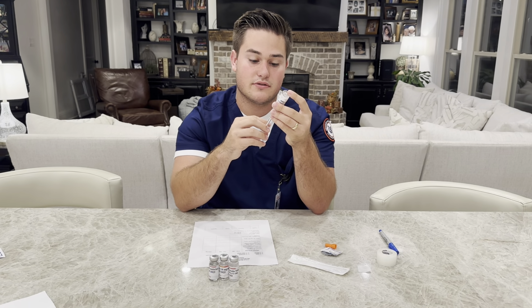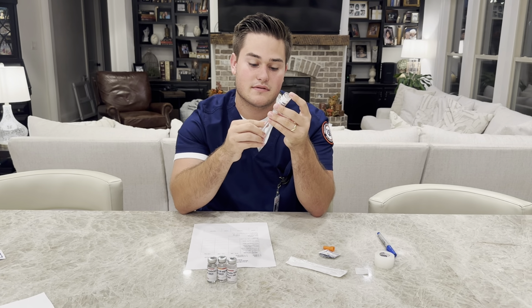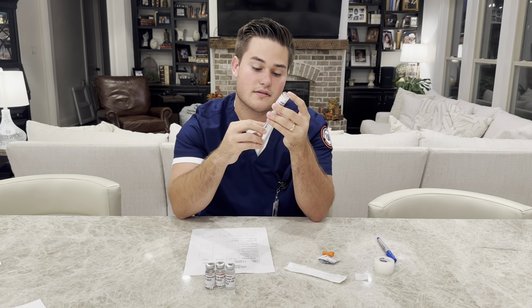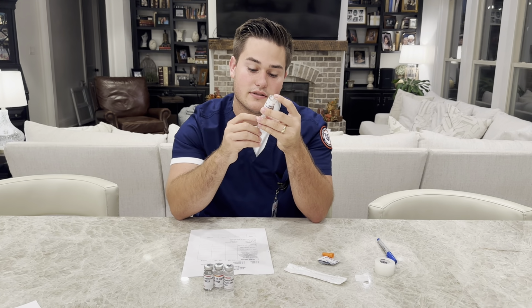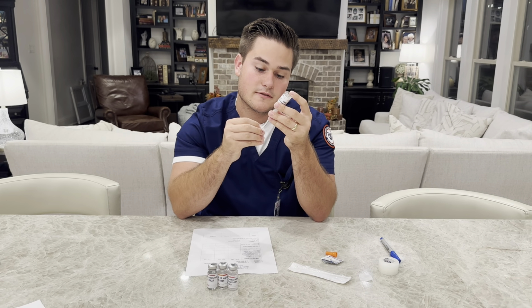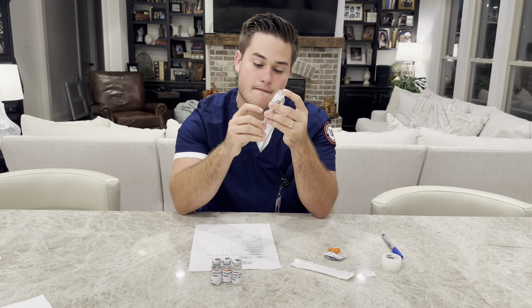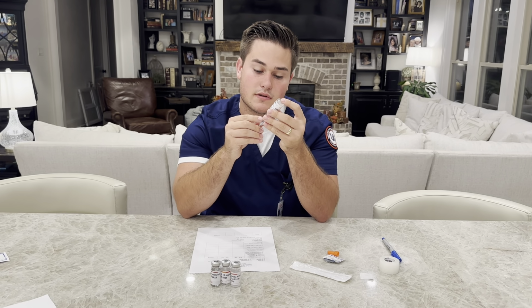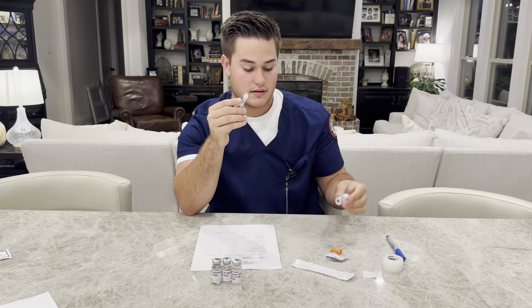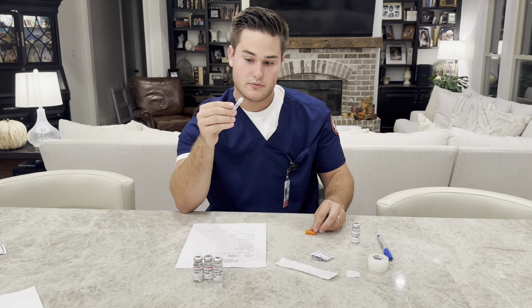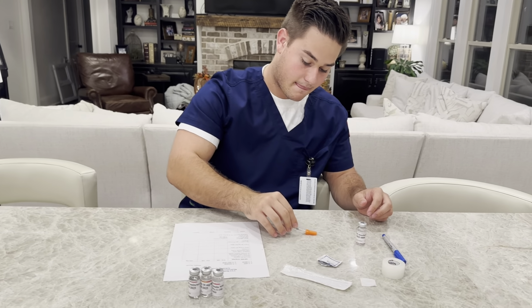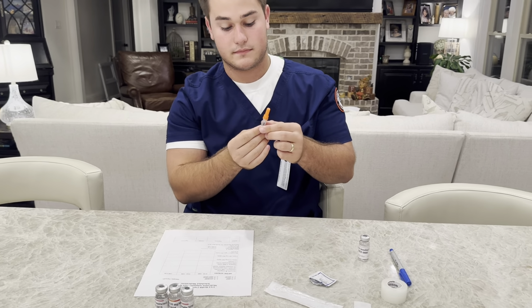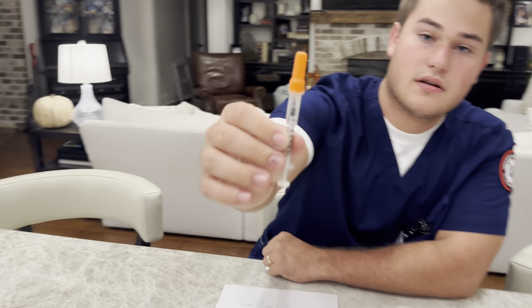I'm going to push the 10 units of air in, and then slowly come back out. Come back a little bit to 10 units, and get all the air bubbles out. And I'm going to put my cap back on using the scoop method. I have 10 units of insulin.